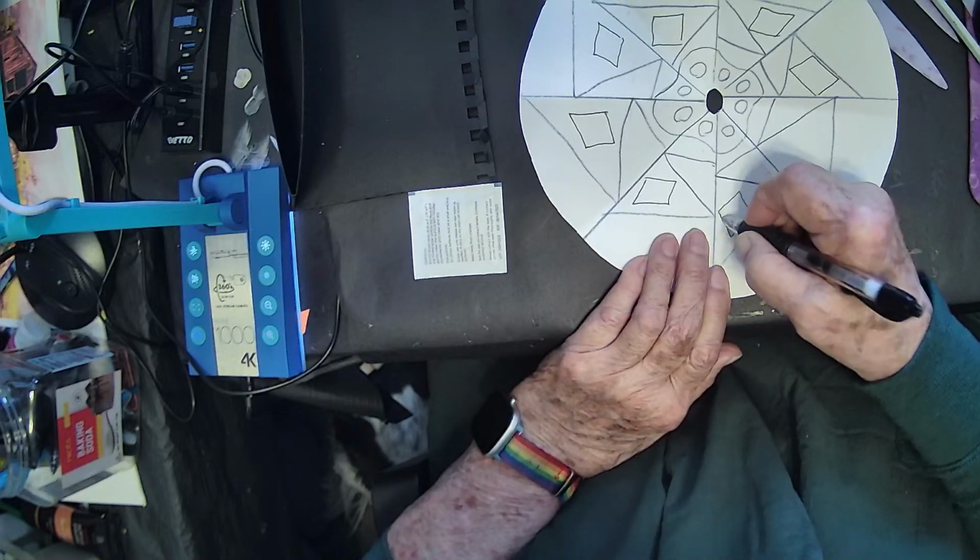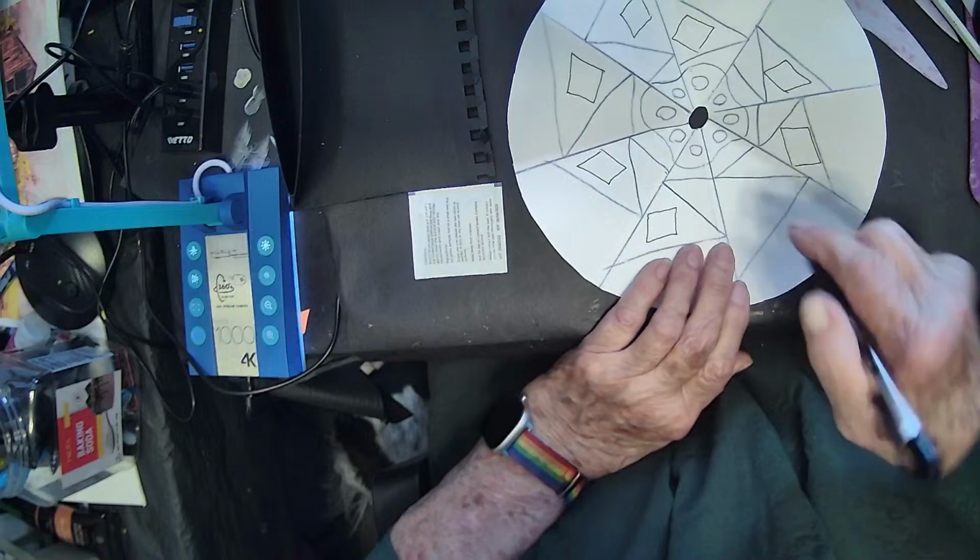It's absolutely gorgeous here this afternoon. The sun is out. It's a little bit windy.